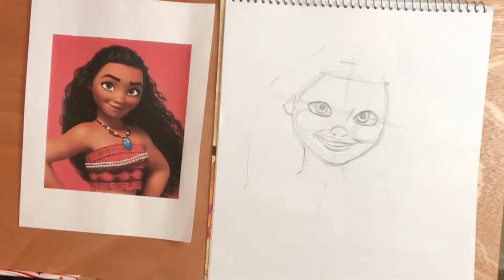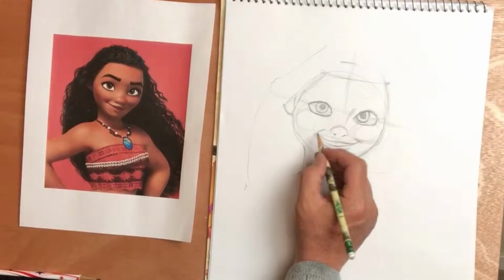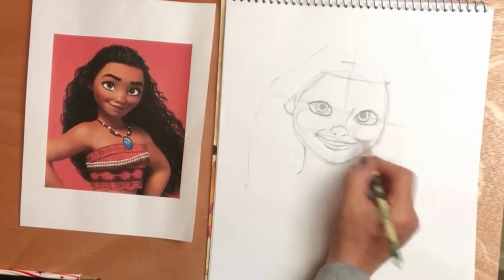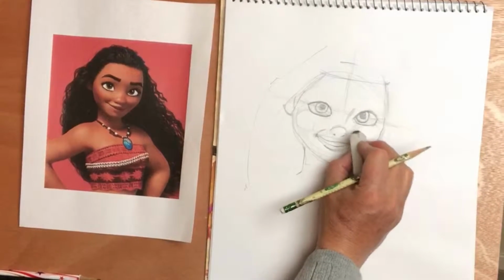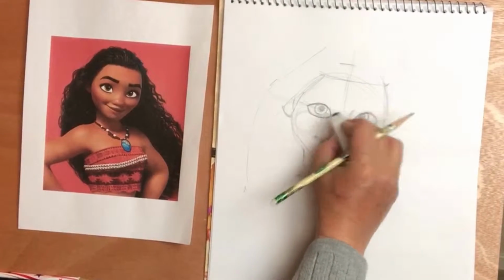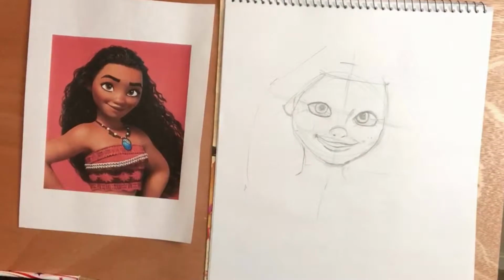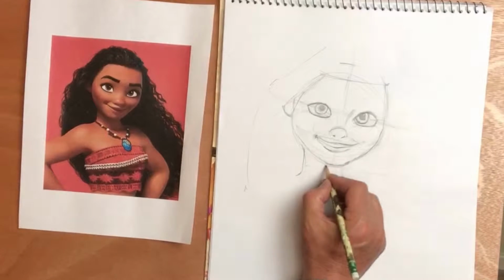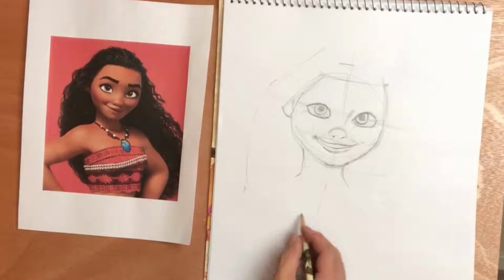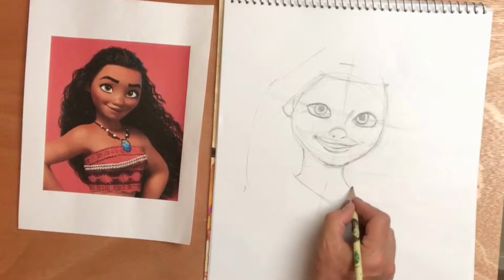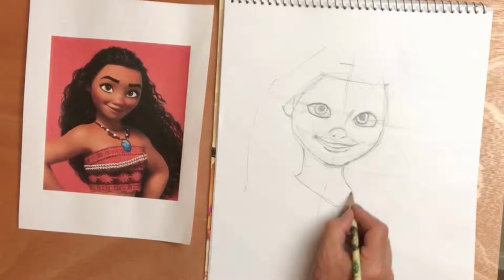Okay, so you see what you got there. There's very little definition of the nose, and a little curvature at the end of the smile is always good to drop in. And now I'm going to start erasing some of these guidelines. Okay, so that's how you draw Moana. Now, you see this necklace here.